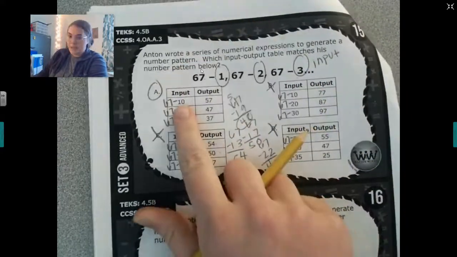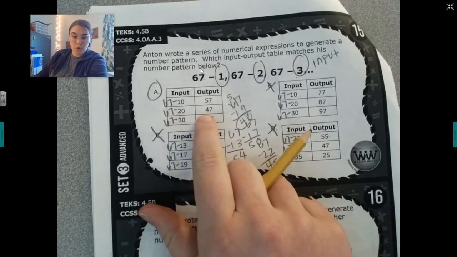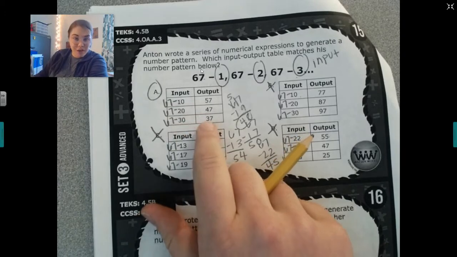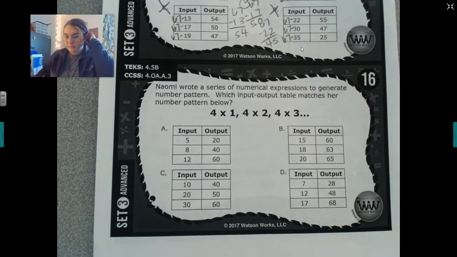So my only answer is B. A, 67 minus 10 is 57. 67 minus 20 is 47. 67 minus 30 is 37, going down, down, down. All right, so now that you kind of know how to solve those, I want you to try this one on your own, and then we'll check your answer.